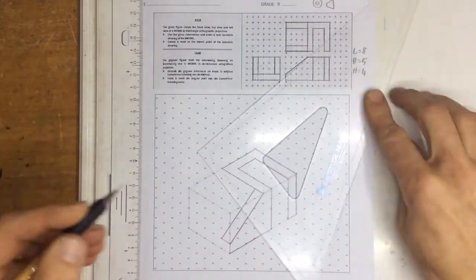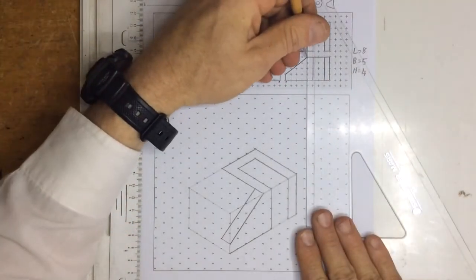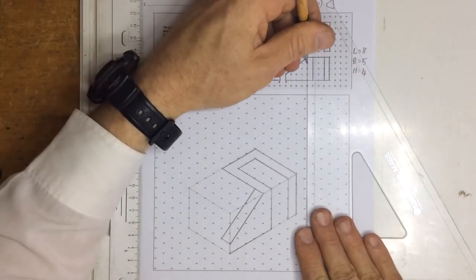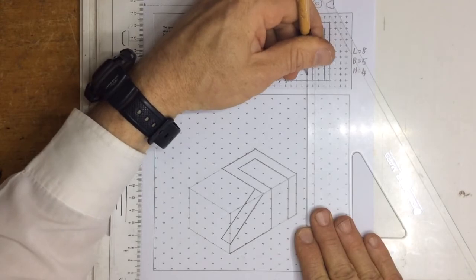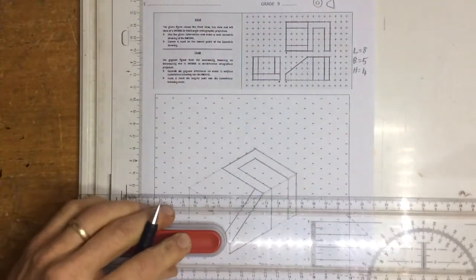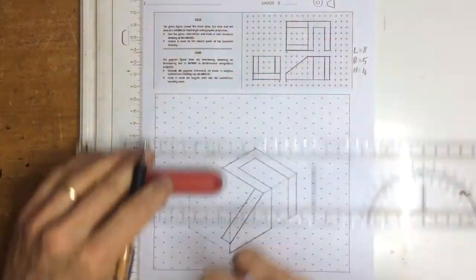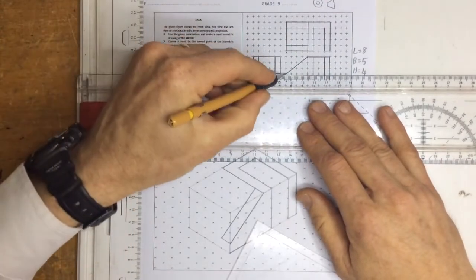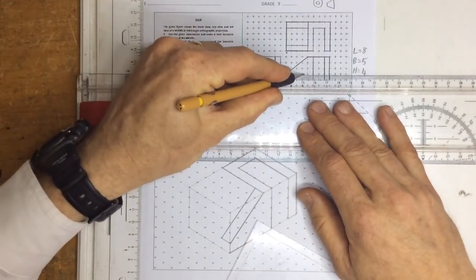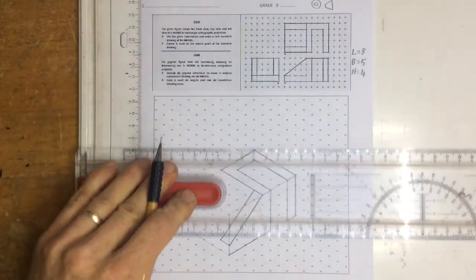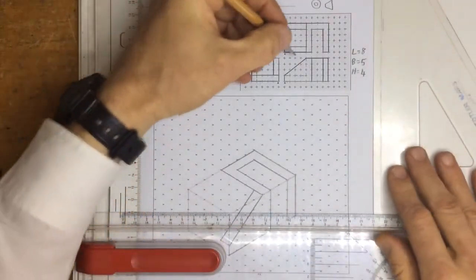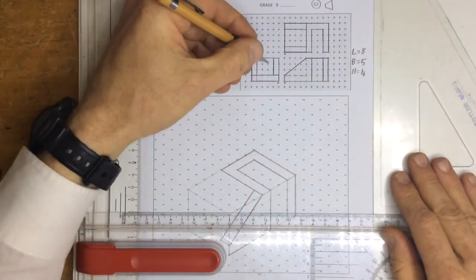All right, on your drawings, you'll note that there is no hidden detail. I'd like you to put it in. There is some hidden detail over here. Not very nice to put it in like that, but there, hidden detail. Put it in over here so that you can see that it's actually a cutout.